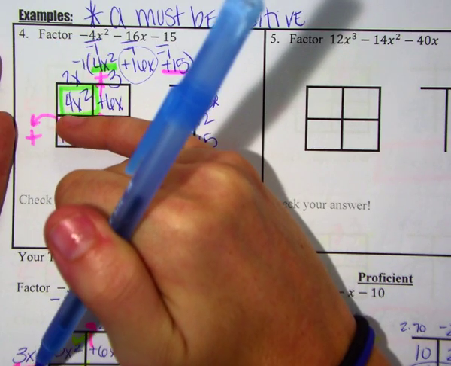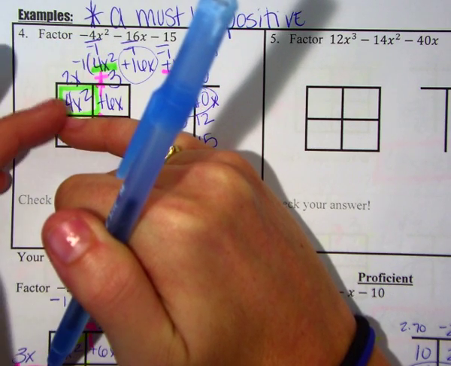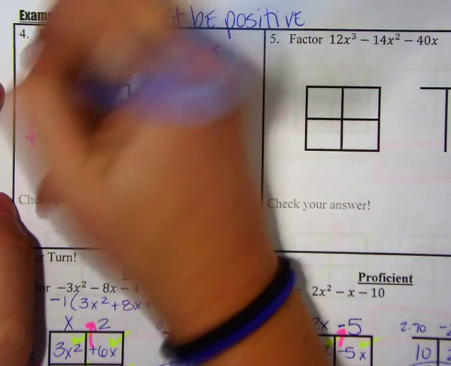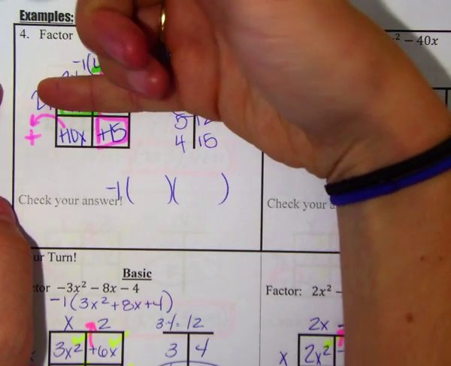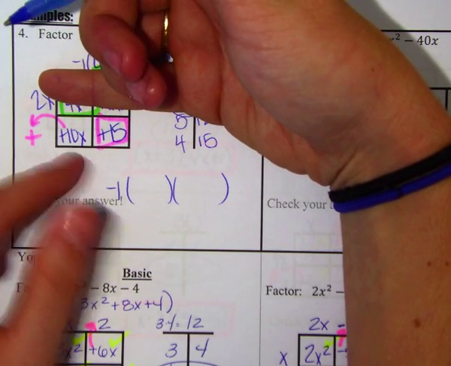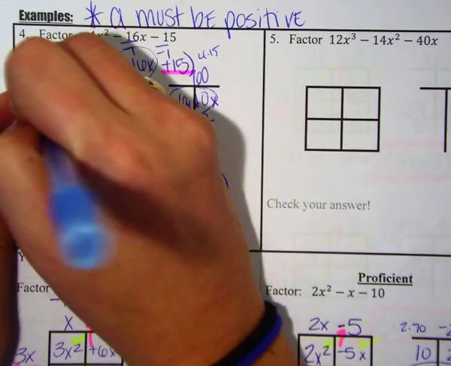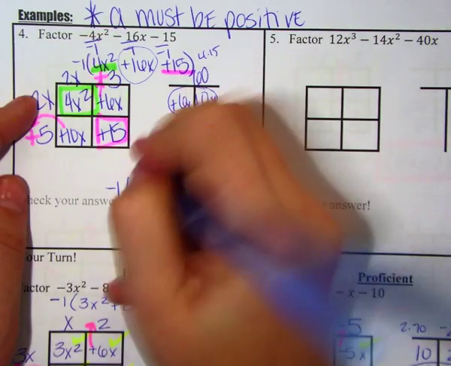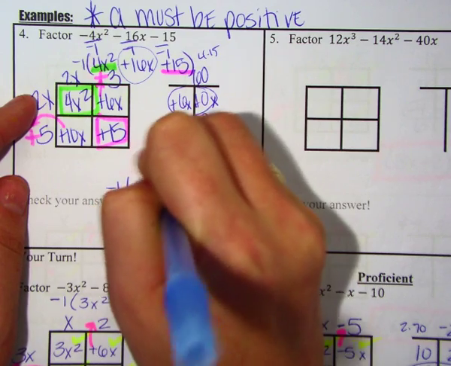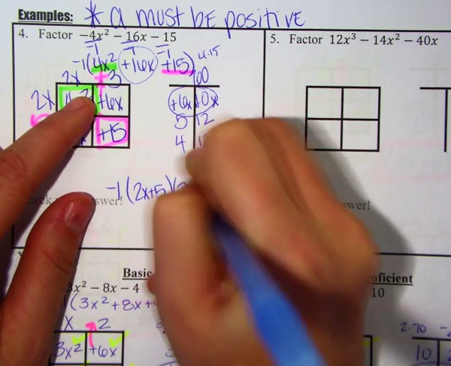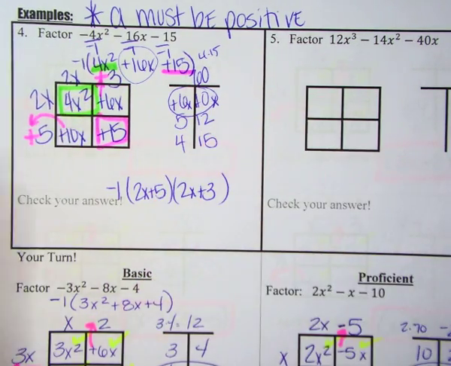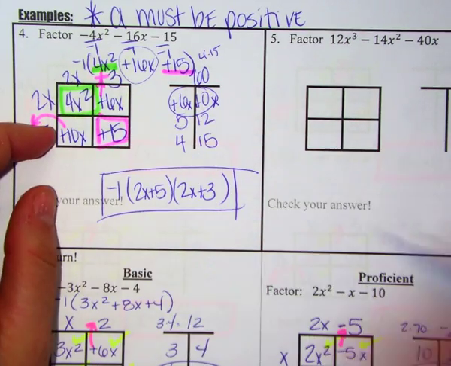GCF, this is 2 times 2, 2 times 3, so 2x. GCF, 5 times 2, 5 times 3. So my answer is 2x plus 5 and 2x plus 3, all times a negative 1.